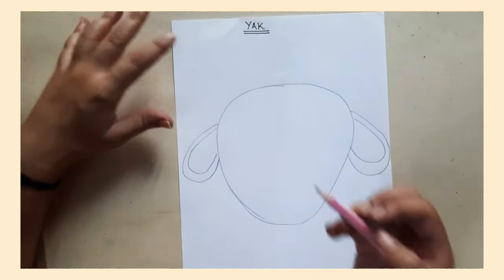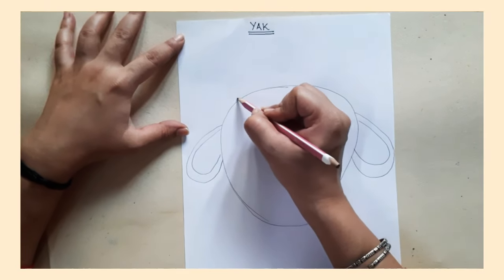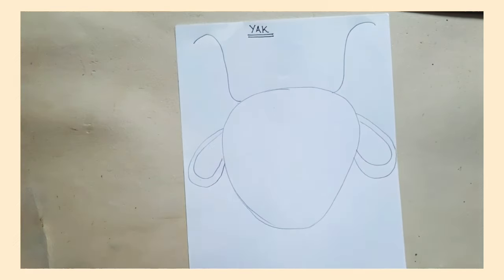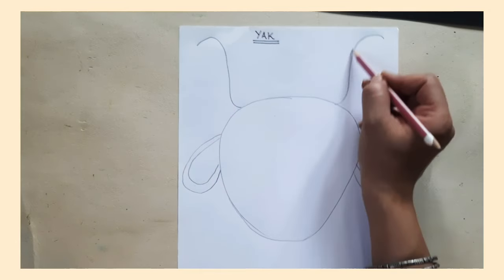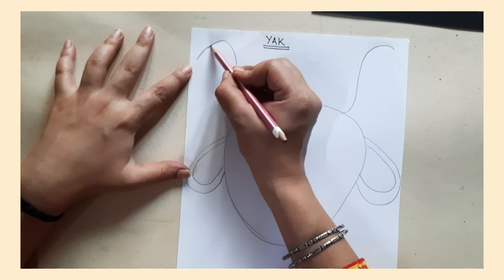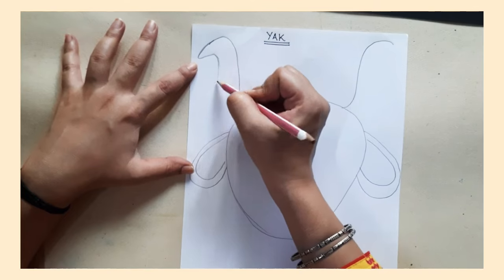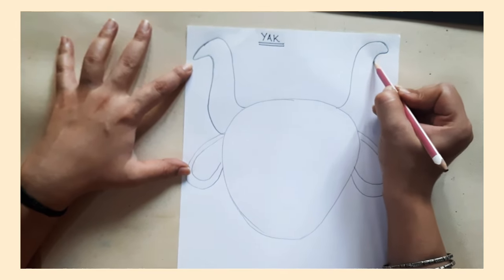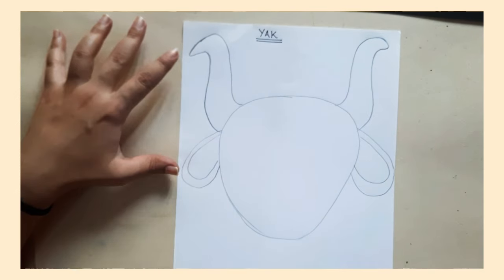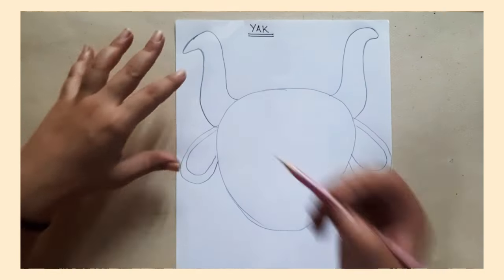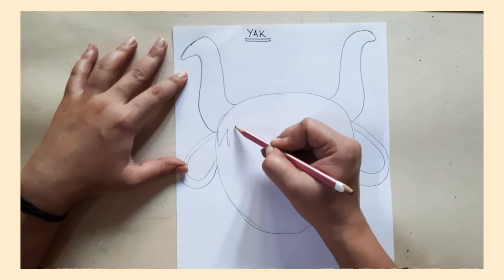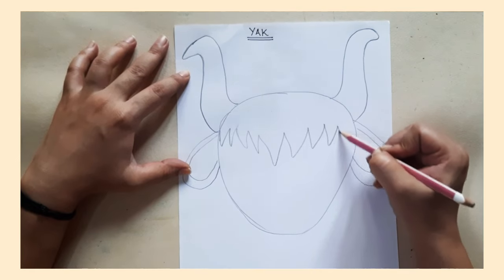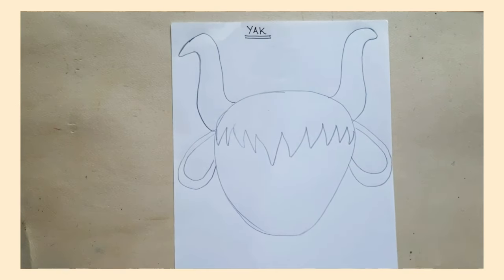Okay? Then we are going to make 2 horns with 2 curved lines. Can you see how I've made these curves like S? Yes, they are like a bull's horns. Fine, double them. Done. Now, to make the hair, do like this. All right.